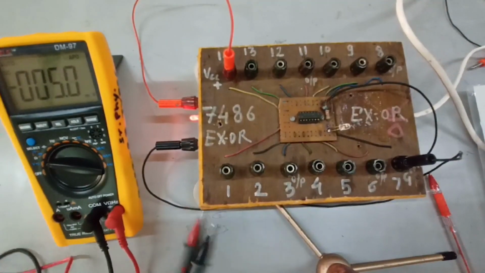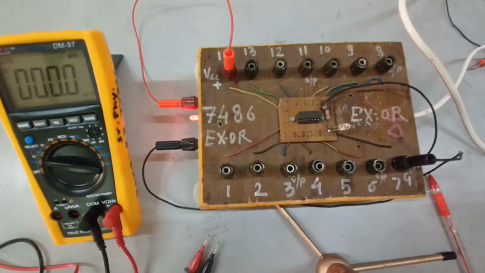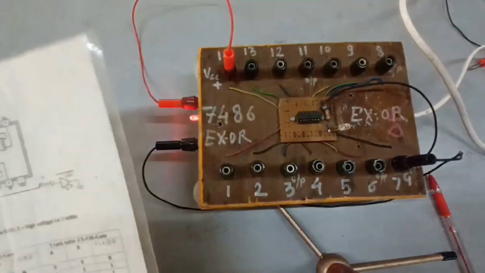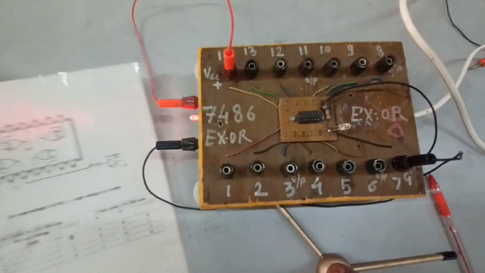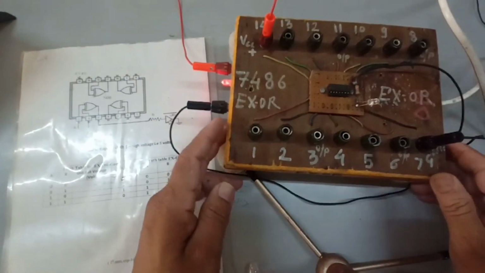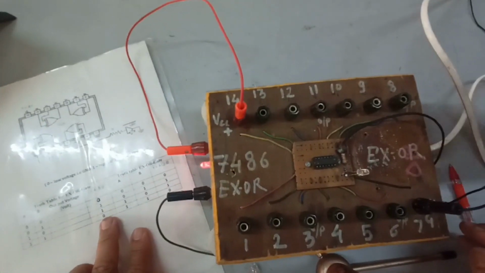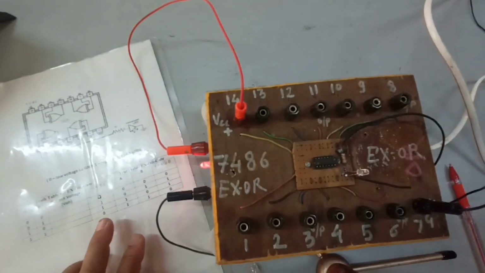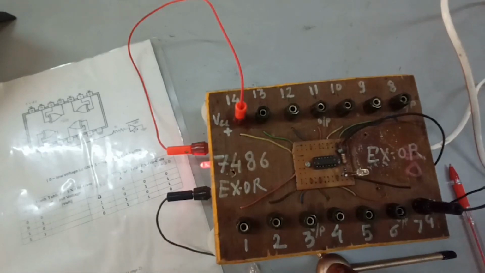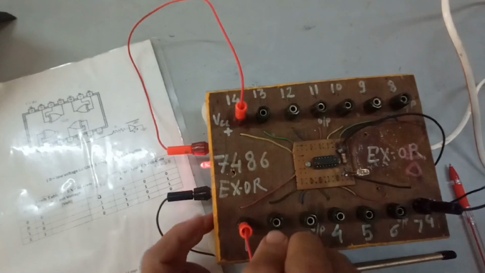So right now we want to verify the truth table, whether this IC or this gate is XOR or not. At that time you have to see the truth table. Okay, you just see the truth table of this. Now take the 2 wires.